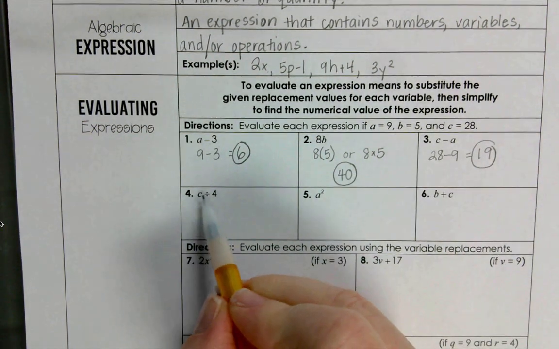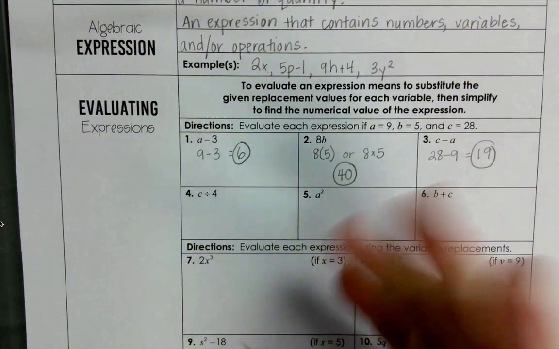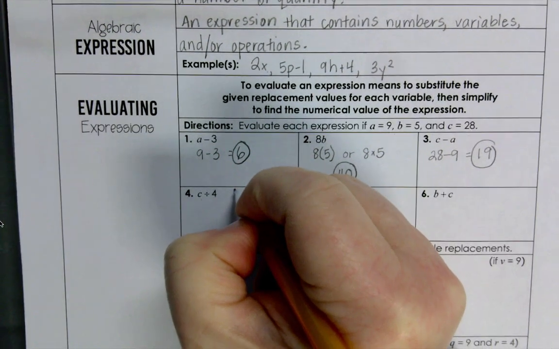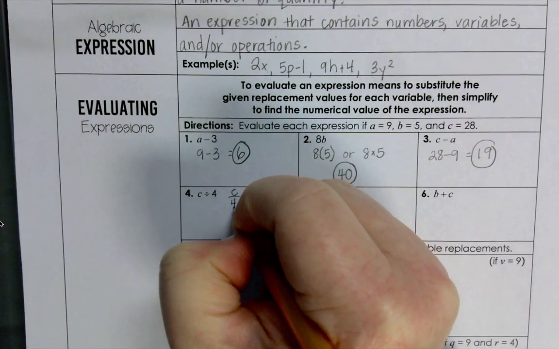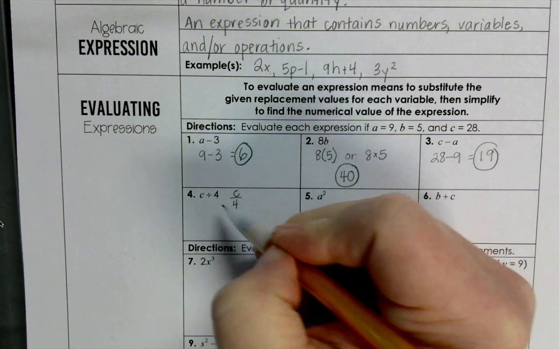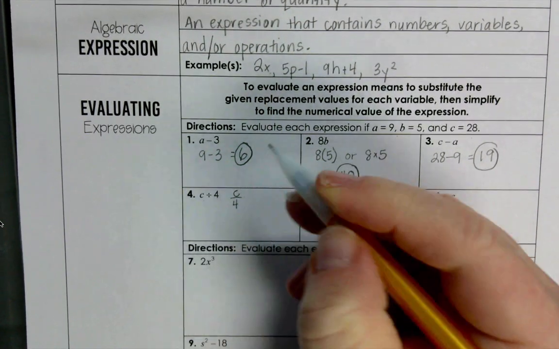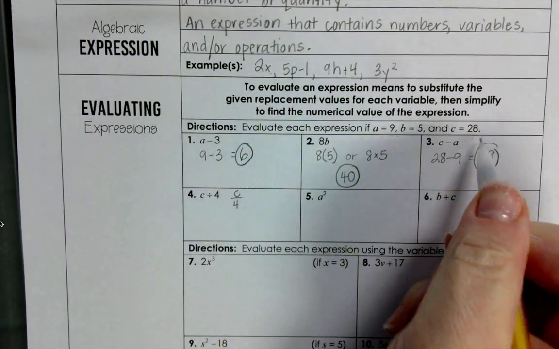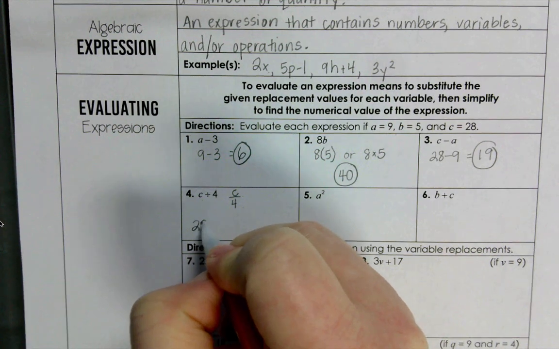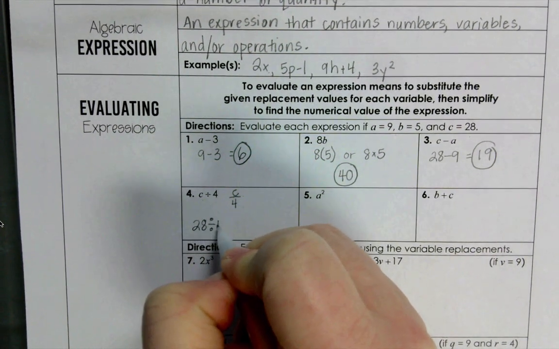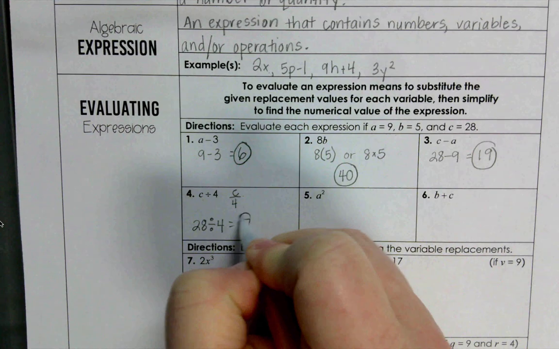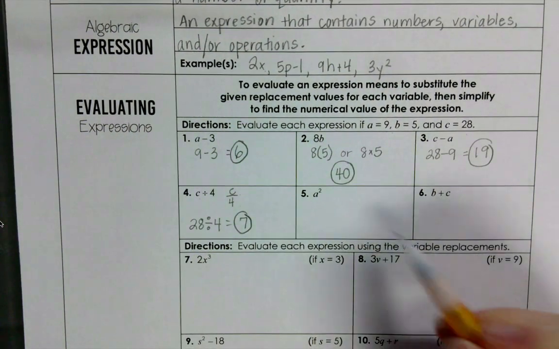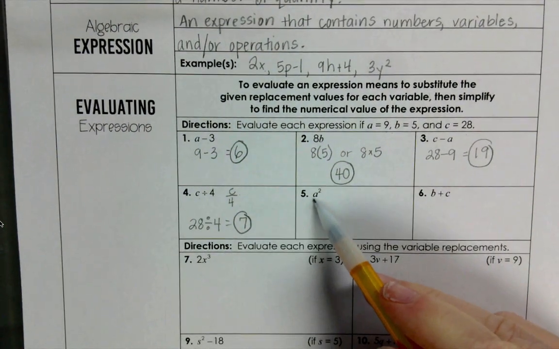C divided by 4. Now I'm going to show you another way to write this. C over 4 means the same thing as C divided by 4. So we're going to rewrite it though. C is 28. 28 divided by 4 is going to give us 7. Now, number 5, I have A to the power of 2, or A squared.